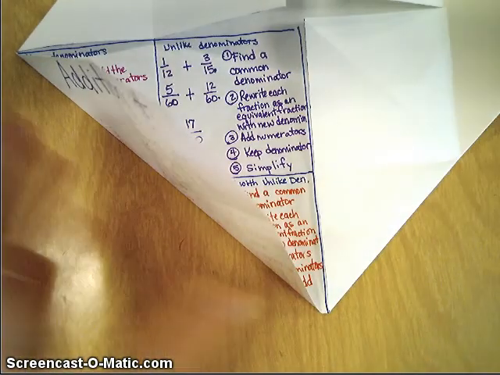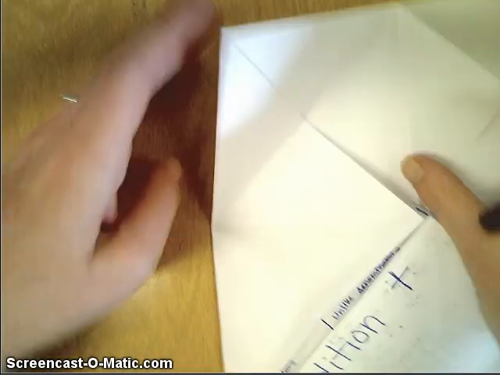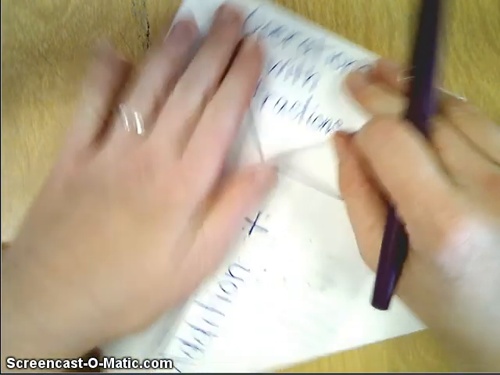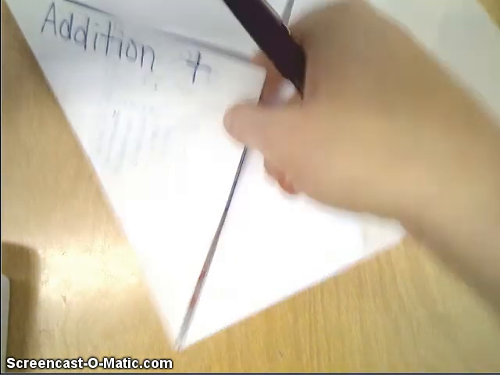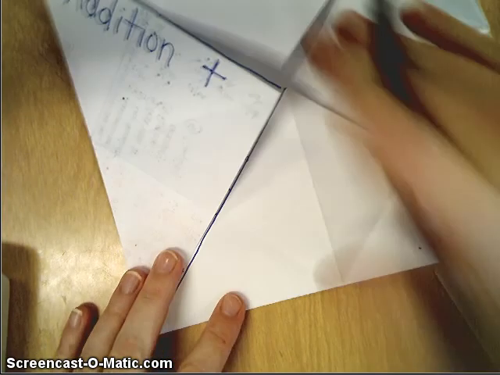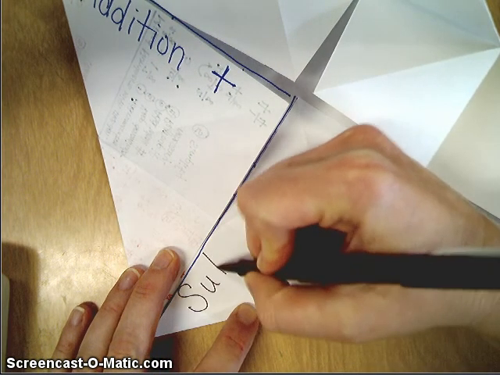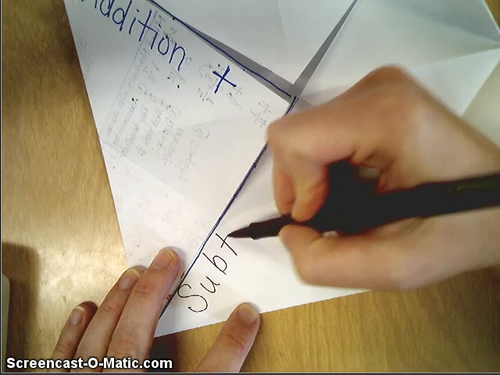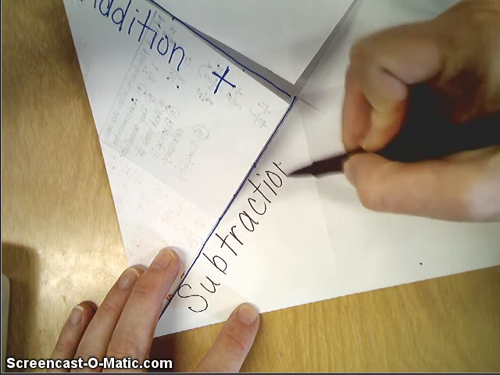So we have already made the addition part of our fraction operation with fractions foldable. So now we're going to do the subtraction part, and it's going to be as crammed as the addition one is. So be prepared to write small. So on a flap beside addition, we're dealing with subtraction.